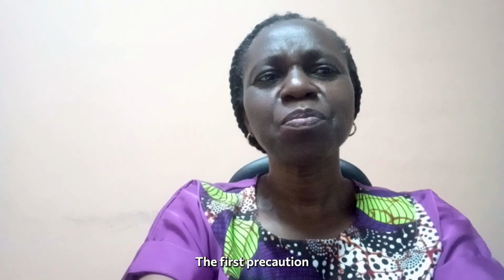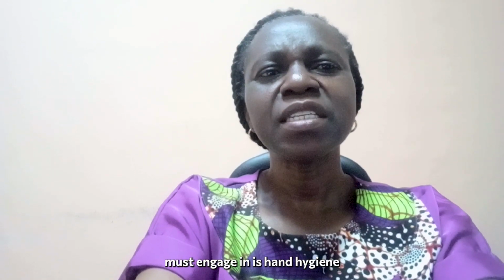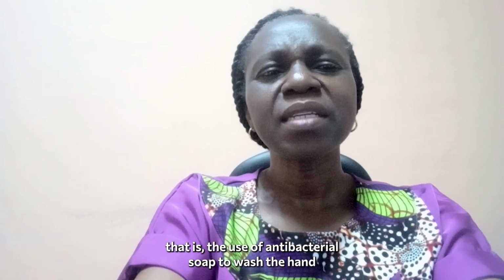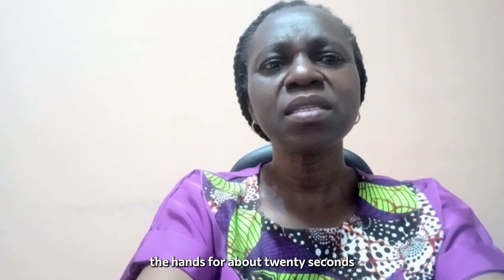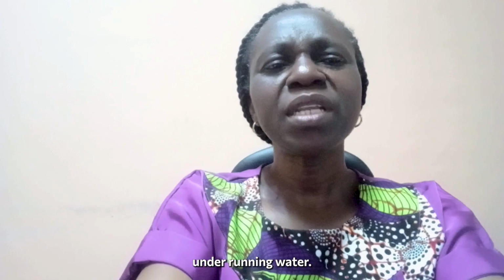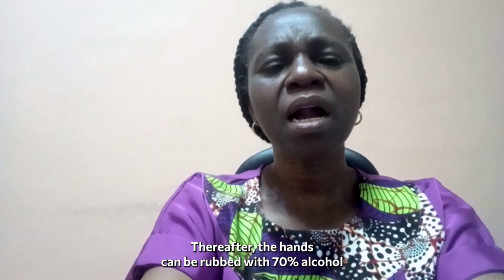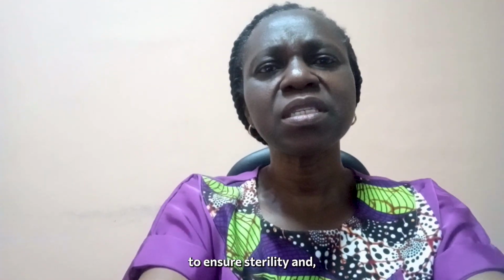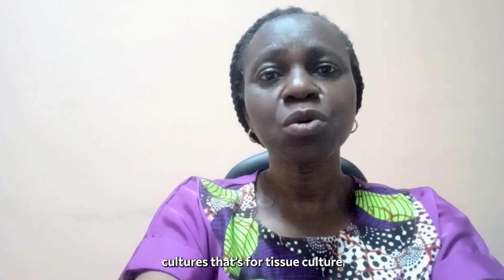The first precaution that a laboratory user must engage in is hand hygiene. That is the use of antibacterial soap to wash the hands for about 20 seconds under running water. Thereafter, the hands can be rubbed with 70% alcohol to ensure sterility and a contamination-free environment for the in vitro cultures. That's for tissue culture plants.